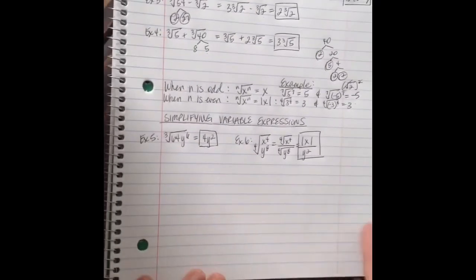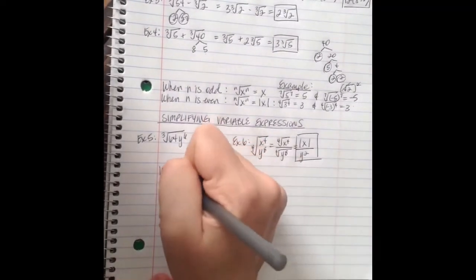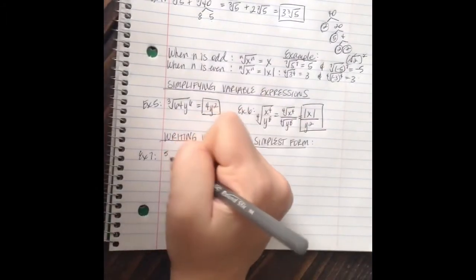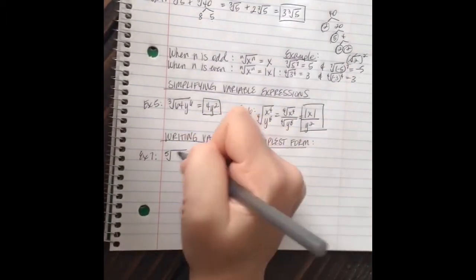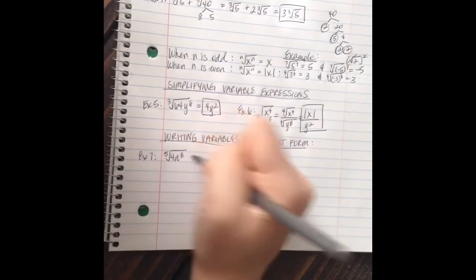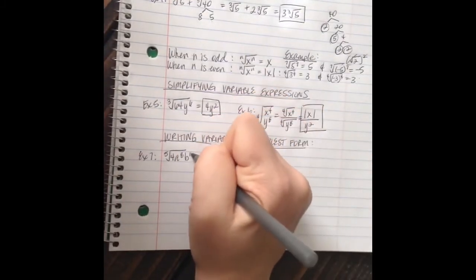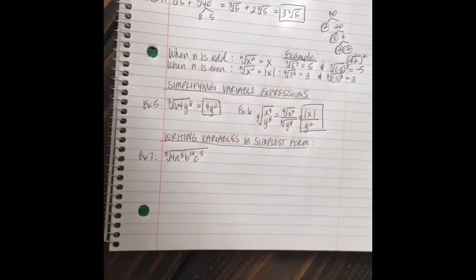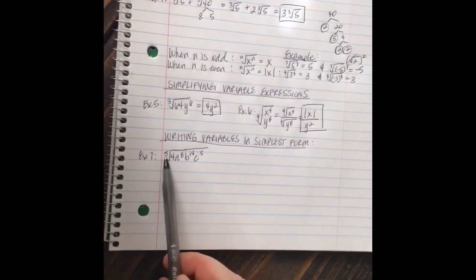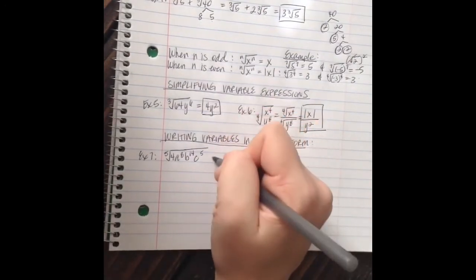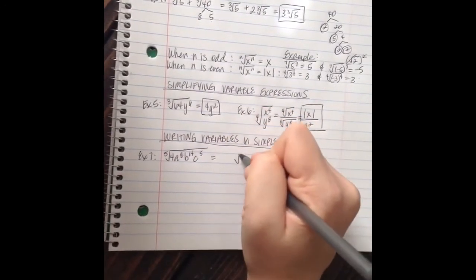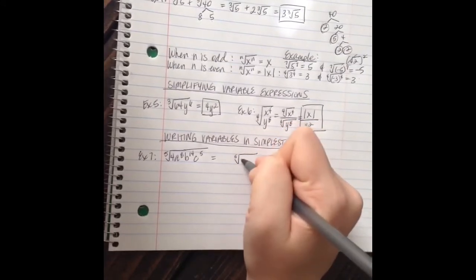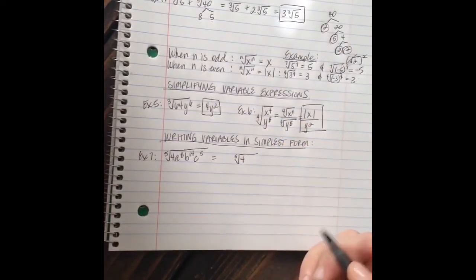Next thing we're going to talk about is writing variables in simplest form. For example 7, I've got the fifth root of 4, a to the 8th power, b to the 14th power, and c to the 5th power. So again, same steps as last time. We're going to try to take the fifth root of 4. You should know that we can't take the fifth root of 4. So the 4 will stay underneath the radical. You cannot take the fifth root of it.